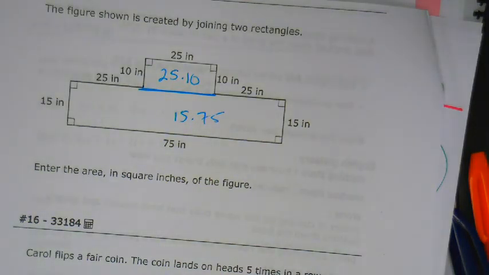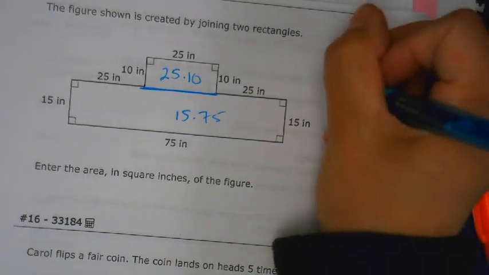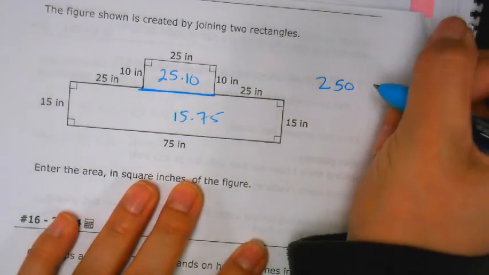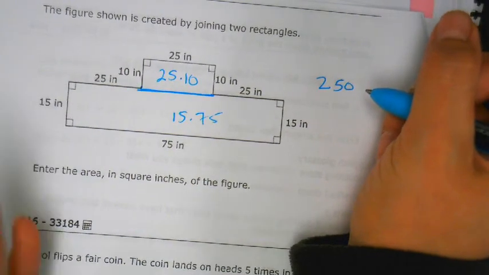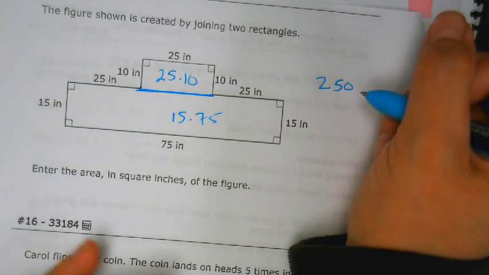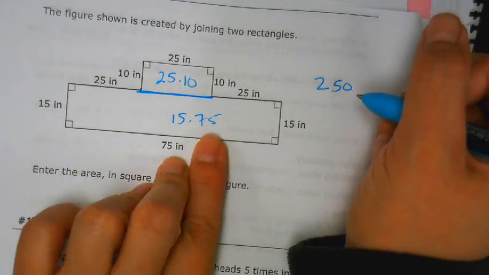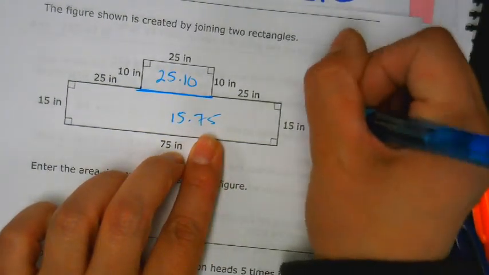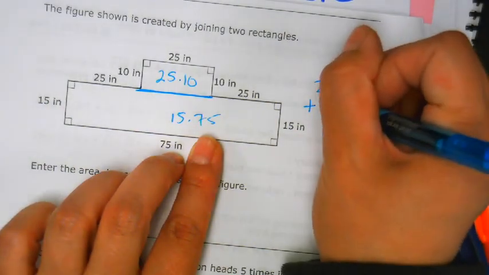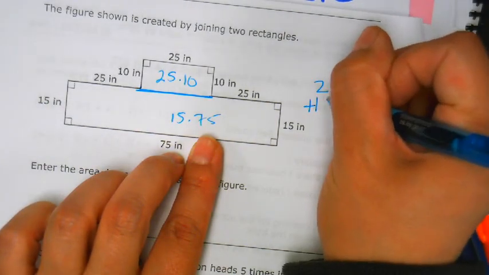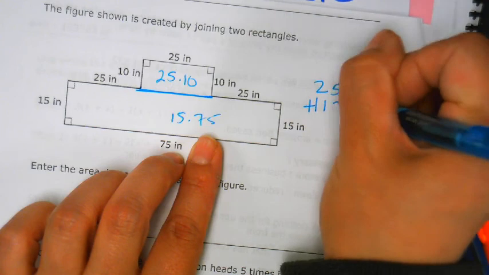They might not give you a calculator. Let's finish that one out. So this one, yeah, because it's a rectangle. Triangles, circles, trapezoid, that's where it gets all complicated. What's 15 times 75? 1125.